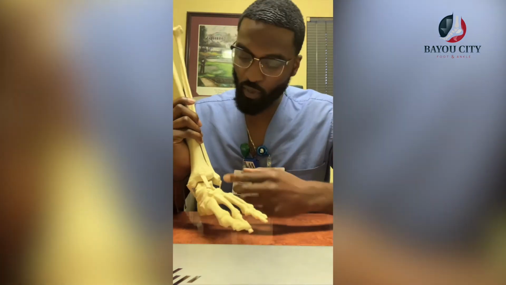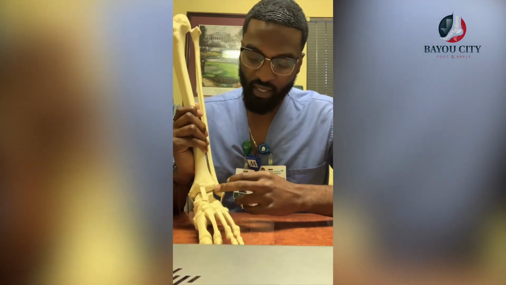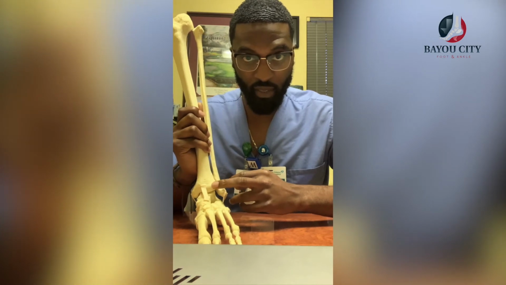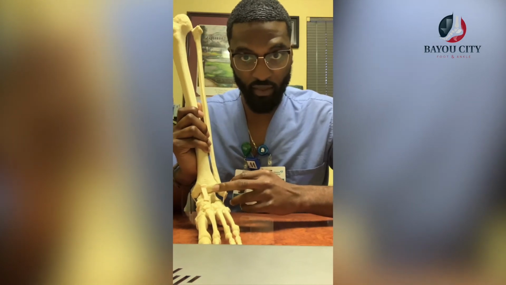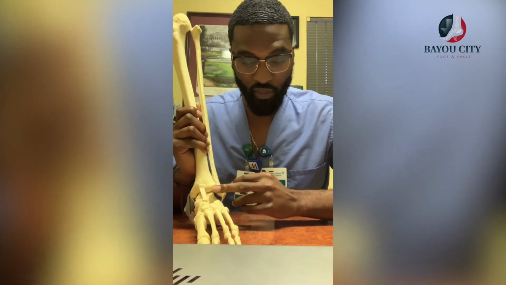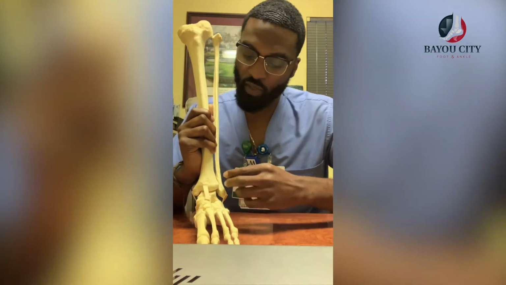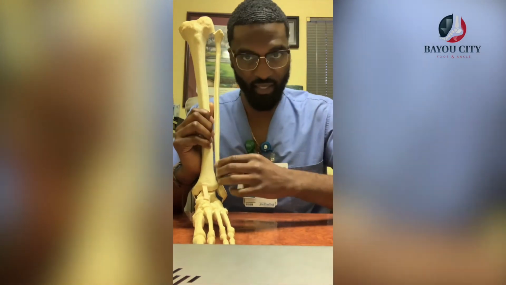High ankle sprains, you have injury to the little small ligament that attaches the tibia to the fibula here at the distal ankle, right close to the joint. But where the real instability kicks in is when you start to have an injury to the syndesmosis.